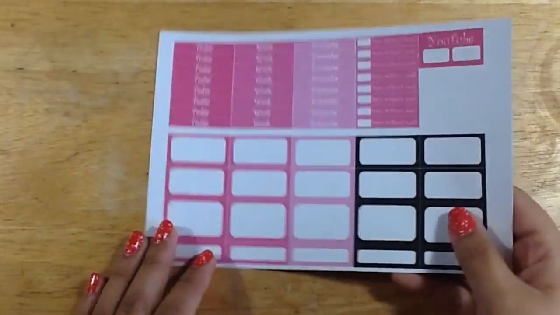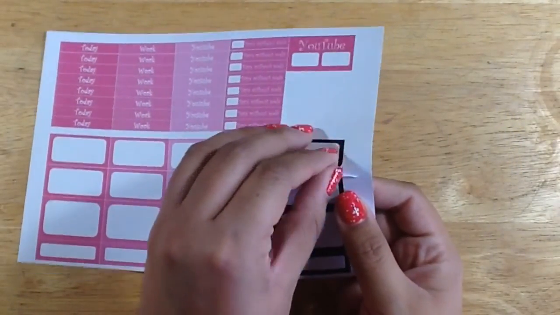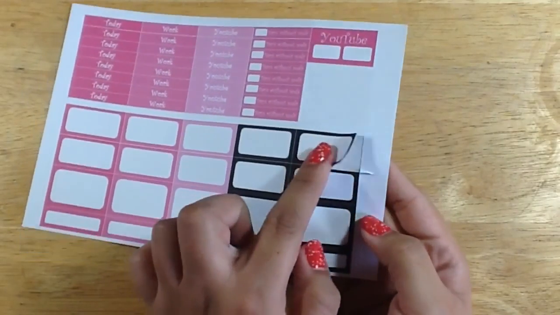So there, all my cuts are done, and then you can just go ahead and peel them off like you would a normal sticker on a sticker sheet.